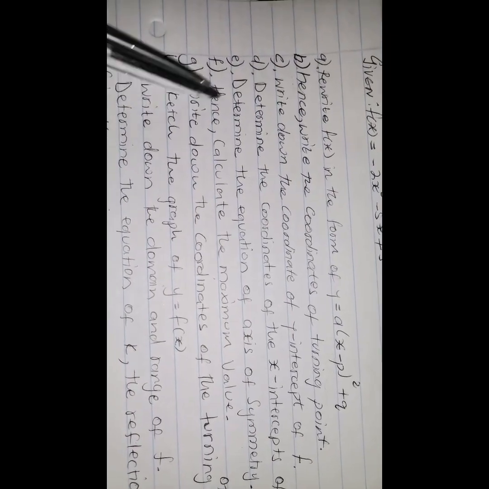F says hence. The moment they say hence, it means you must use the answers you've gotten in the previous questions to calculate the maximum value. Hence, calculate the maximum value. What's the maximum value of this function, or of this graph?